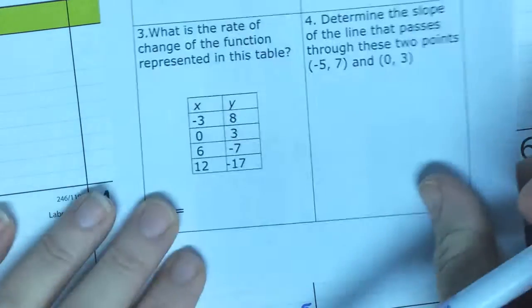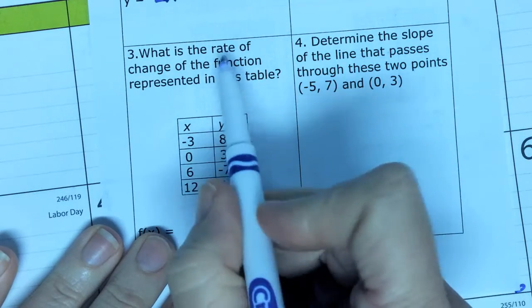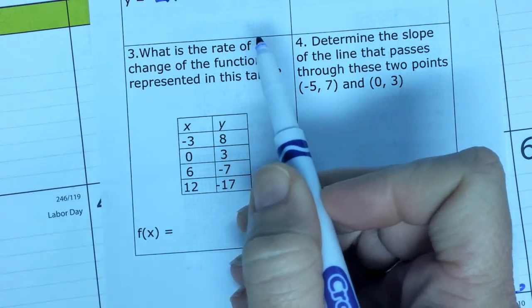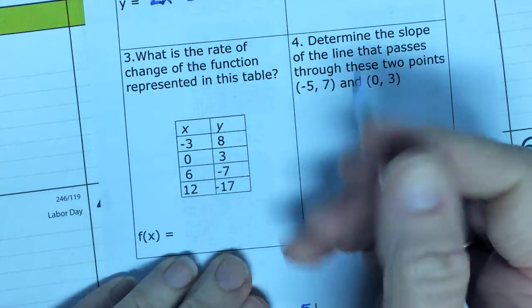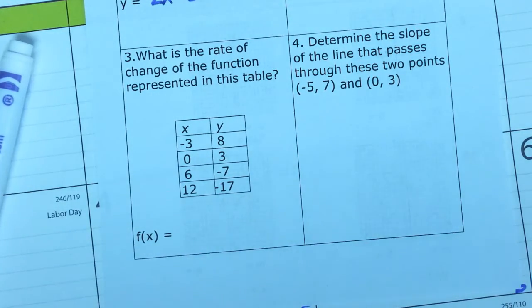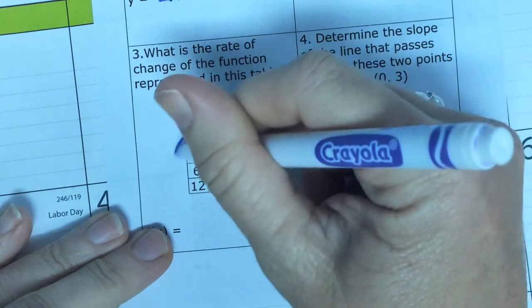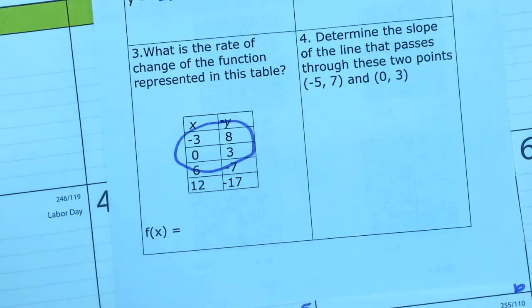Okay. Number 3, what is the rate of change of the function represented in this table? This is typically how your questions will be asked, by the rate of change. And recall that rate of change is your slope. So I'm going to use my calculator, and I'm just going to use the first 2 points here.